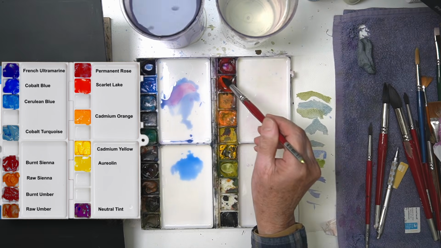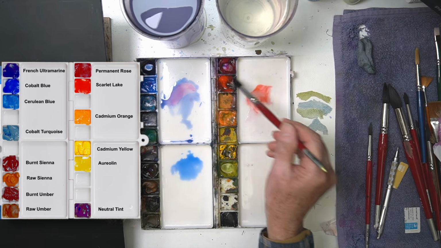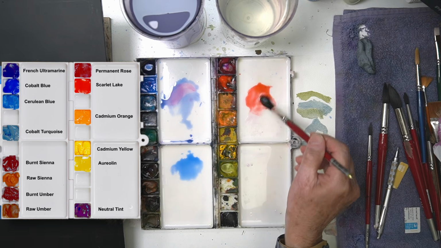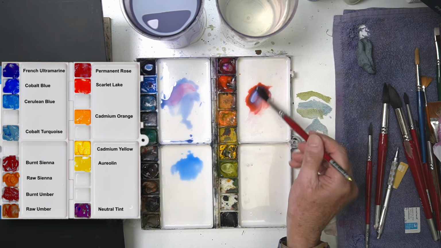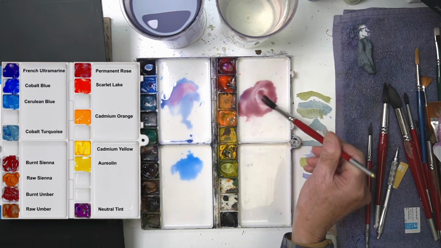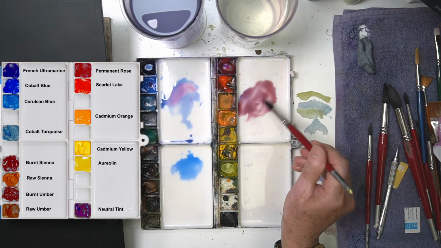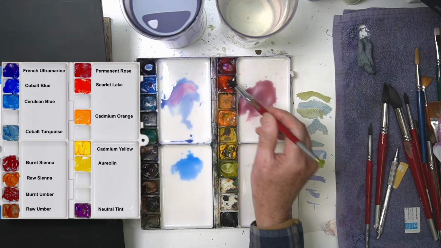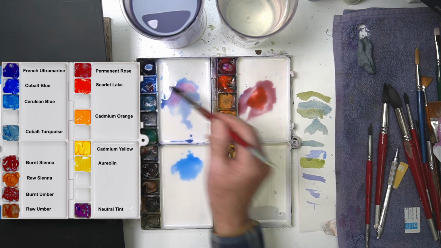Now if I pick another colour, let's grab a little bit of this Scarlet Lake. I'm going to dull it with a small amount of cobalt blue, make it a bit stronger.